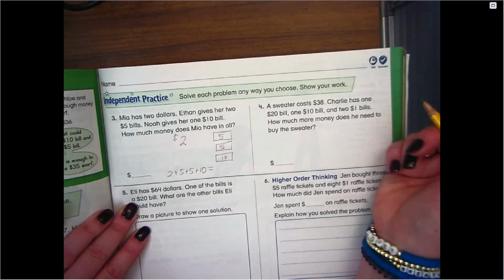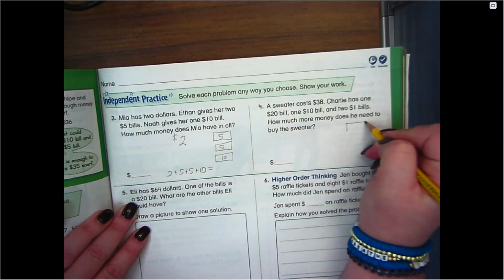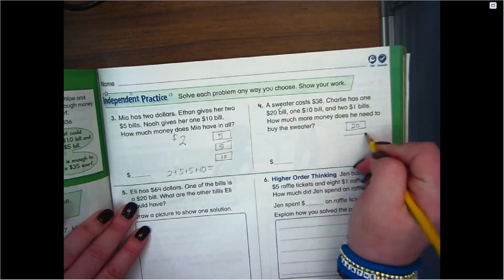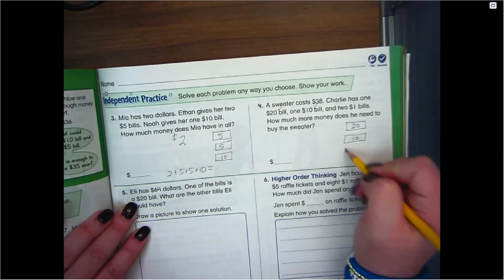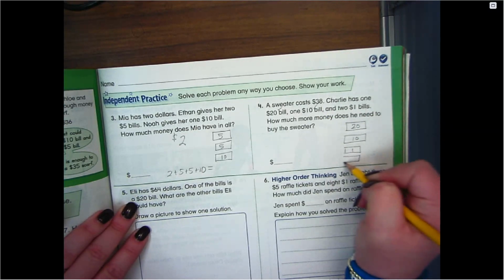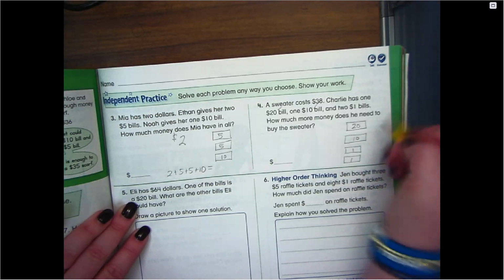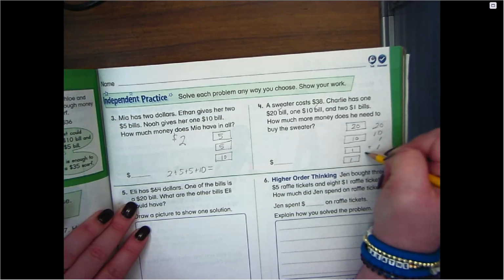Okay. A sweater costs $38. Charlie has 1 $20 bill. Take your time and draw the picture. 1 $10 bill, and 2 $1 bills. How much more money does he need to buy the sweater? So you need to say 20 plus 10 plus 1 plus 1.